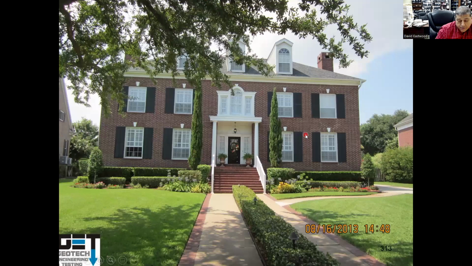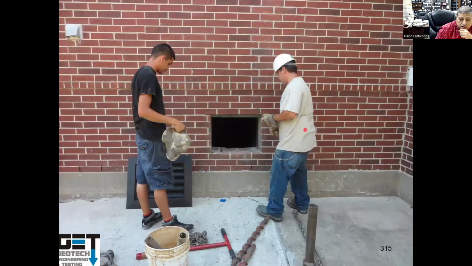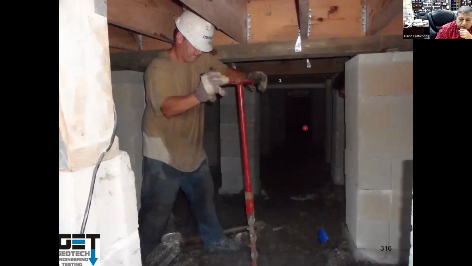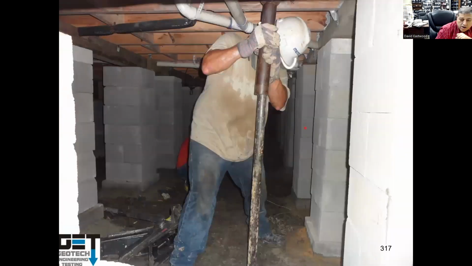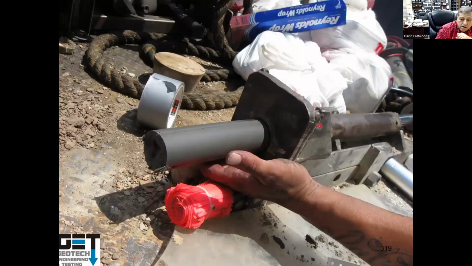This is a house in Seabrook. A lot of foundation problems. They didn't do any geotechnical work. They put the piers at 8 feet. The house started moving. Highly expansive soils. You go out there, start drilling, see what kind of soils you have underneath it. That's the kind of soils you get, really nice fat clays.